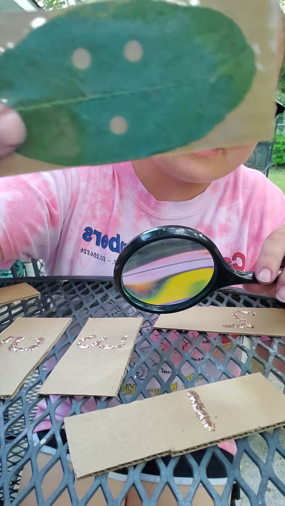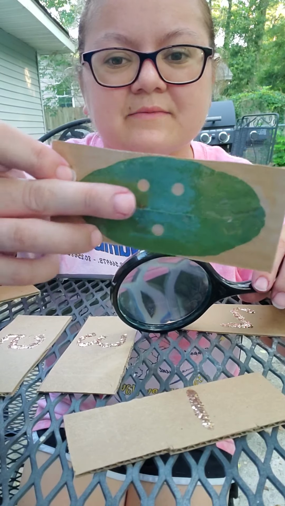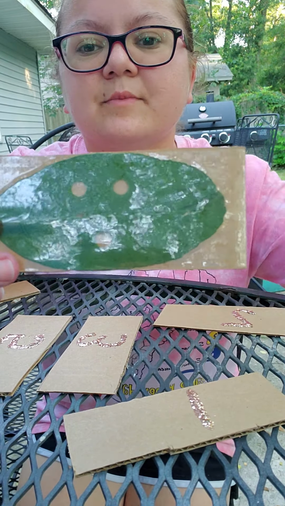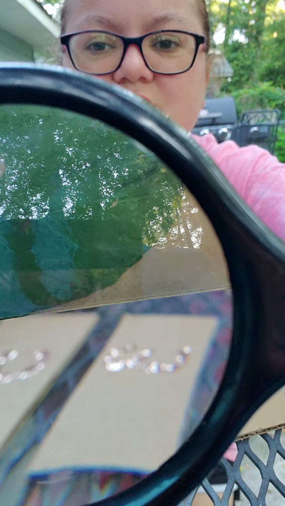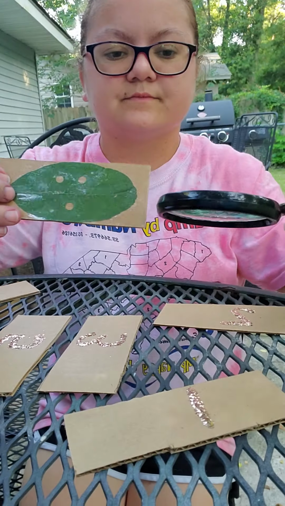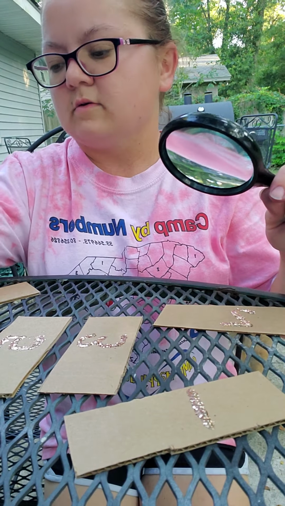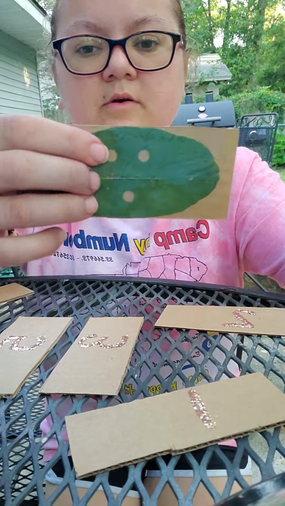Because if you just looked at it like that, can you see all the veins in it? And all the little veins in the stem that goes up the middle? Not quite, but when we use this, it helps us to see it just a little bit better. And what does the magnifying glass do to the holes? If I were to have the holes right here and then put the magnifying glass on, it made it bigger. That's crazy.